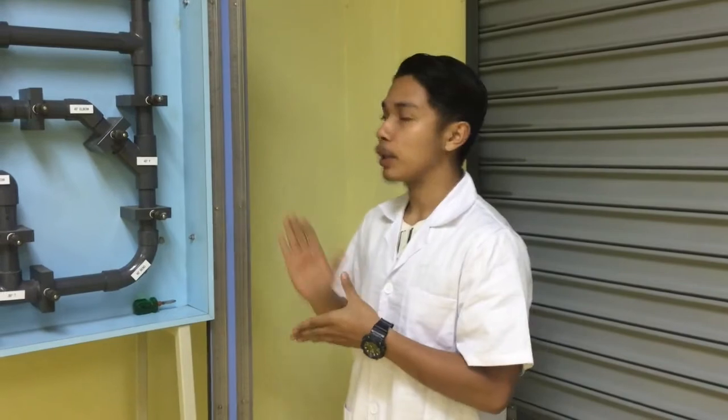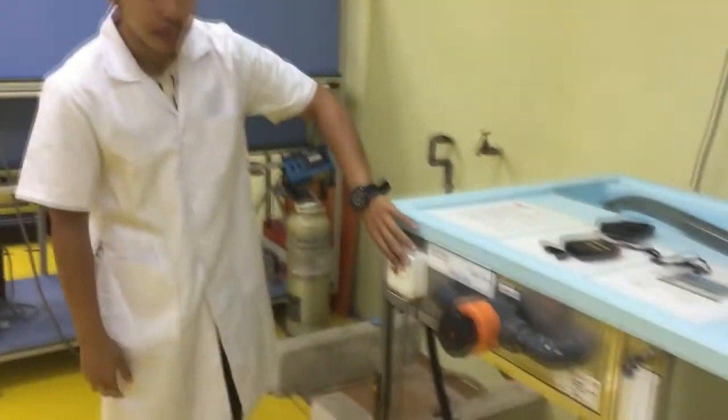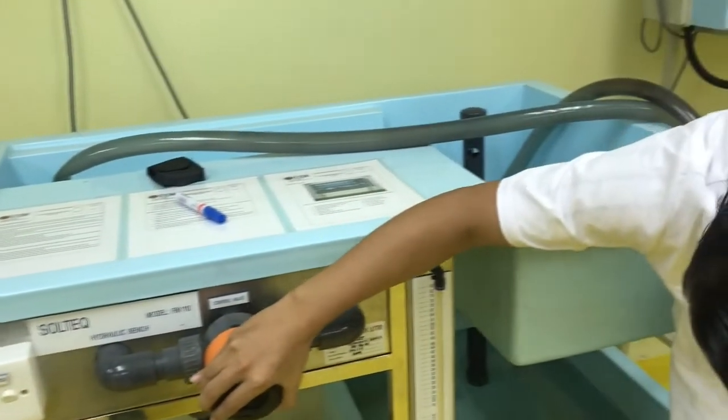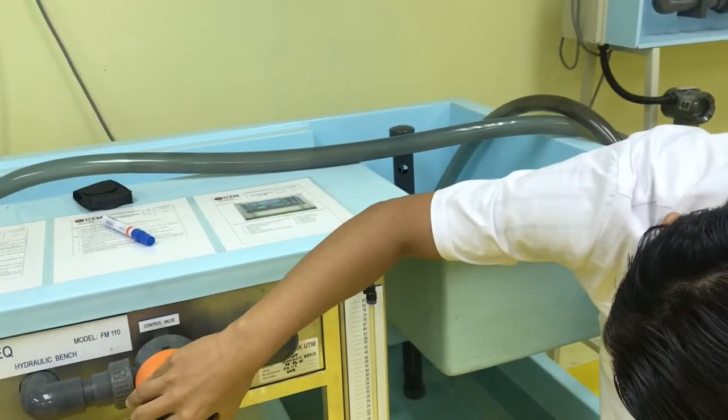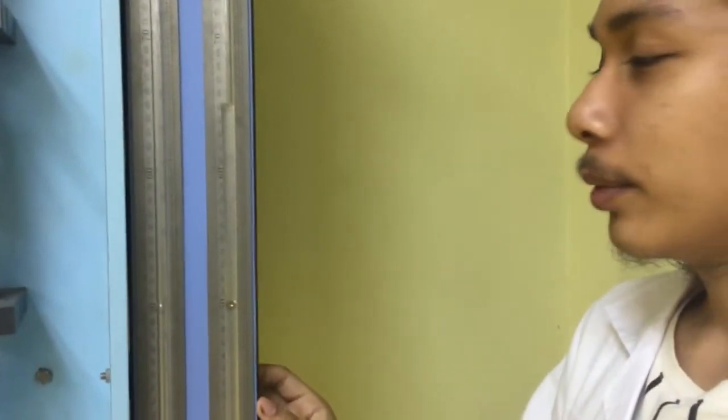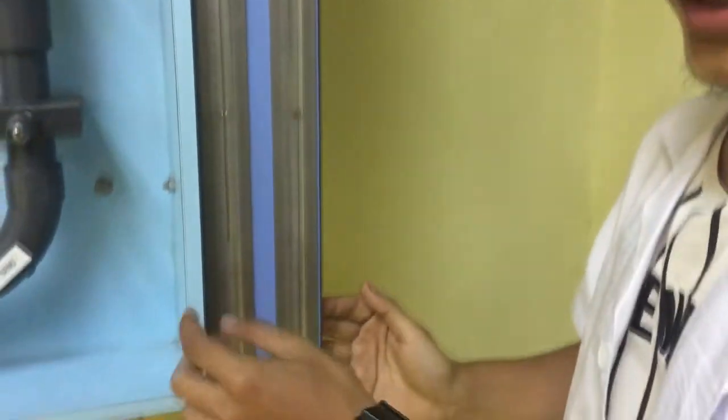But we have to observe the H1 and H2 at the manometer, which H1 equals H2 at the water manometer. For the next part, we open the pump switch. Next, we have to control the valve to the speed 1. For next, we calculate the H1 and H2. We see a difference between the H1 and H2. So this is H1, so this is H2.